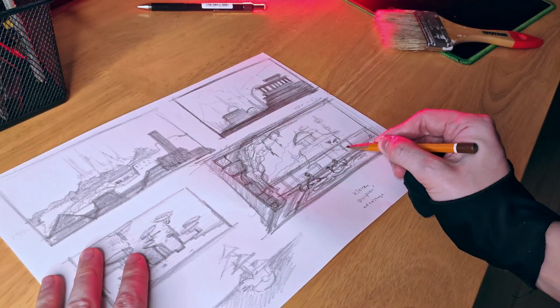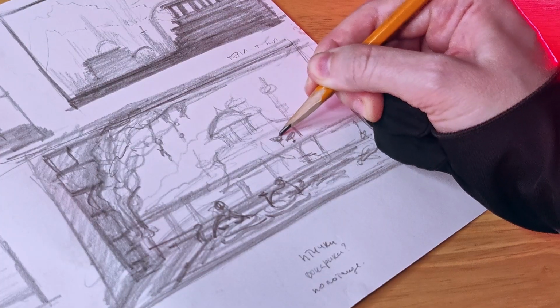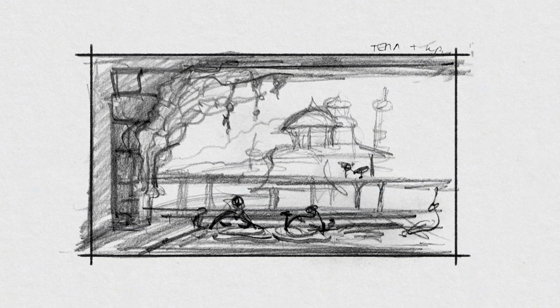Hi there! Today I'm gonna tell you how I made this concept art using 3D modeling in Blender. I started with a quick pencil sketch. This is how it looked, doodling fast, just to grasp the general idea and composition.